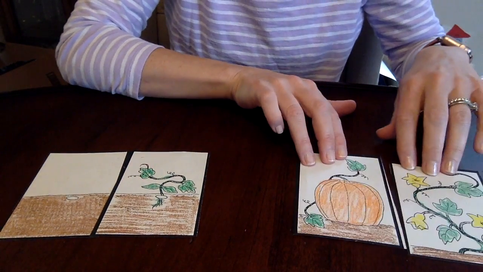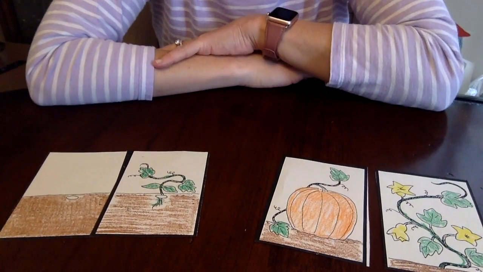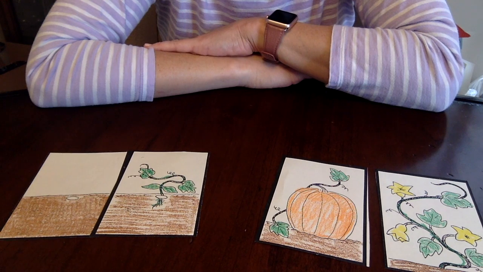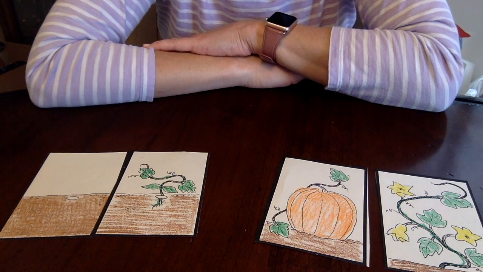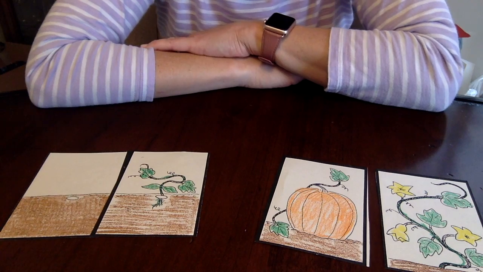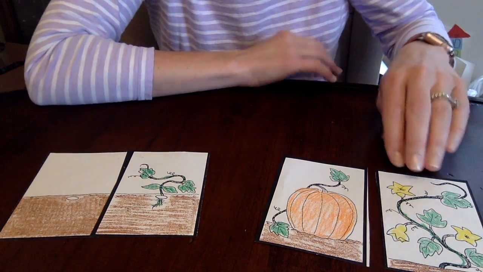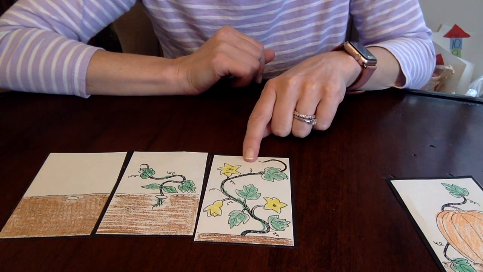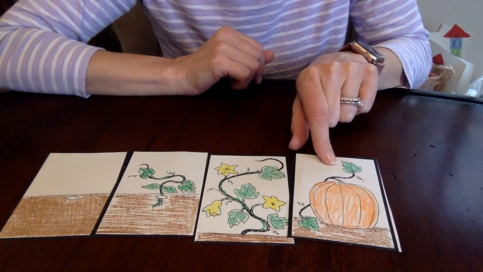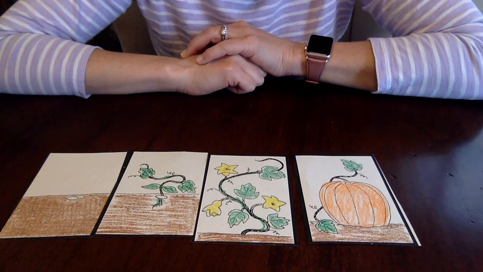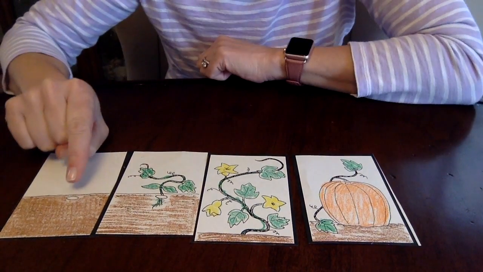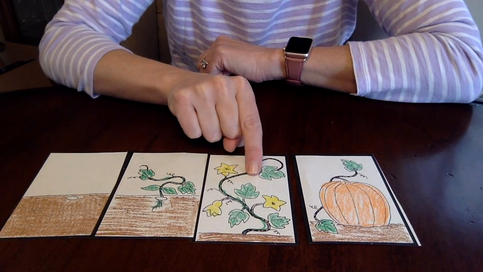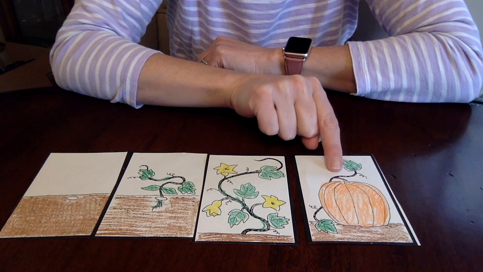And then we've got two pictures left. We're going to look at which one comes next after that. Do you think it's the pumpkin or do you think it's the flower? Now this is a little tricky because we haven't learned about pumpkins specifically, but I will tell you that the flower comes first and then the big pumpkin, the big fruit comes next. So now we have what happens first, what happens second, what happens third, and what happens fourth and last.